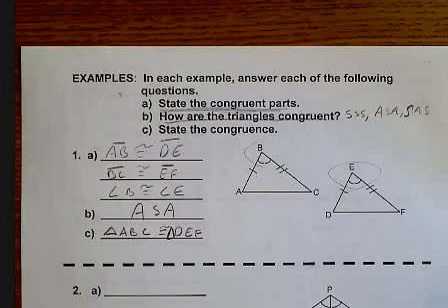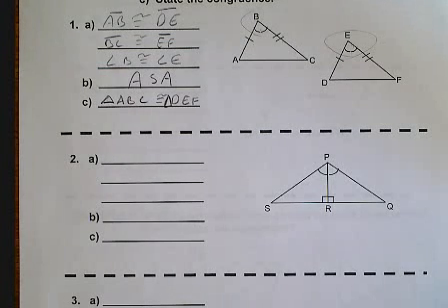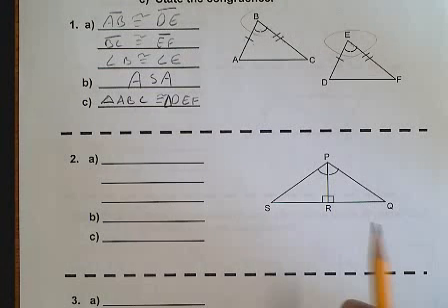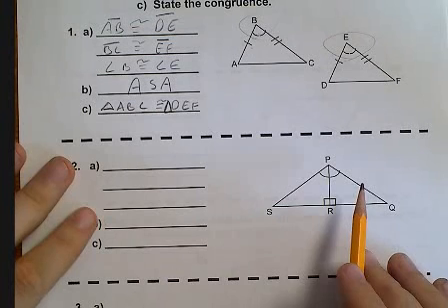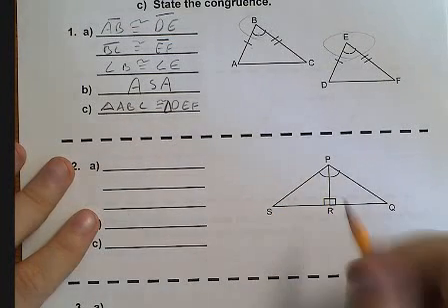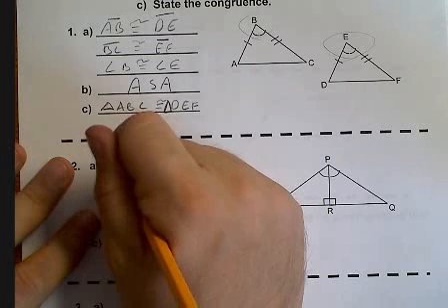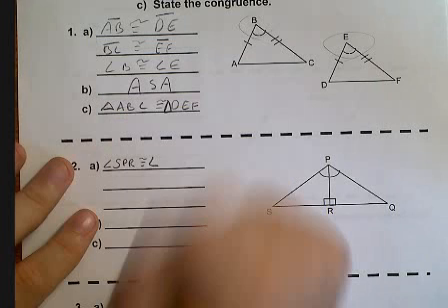Let's go ahead and try this on another one. Well, let's take a look. I've got this arc right here. So I know that angle SPR is going to be congruent to another angle.